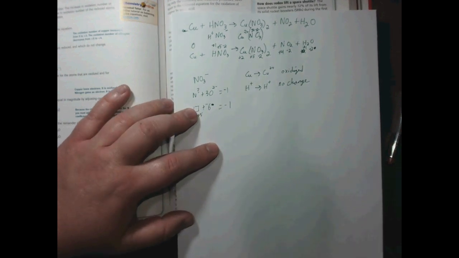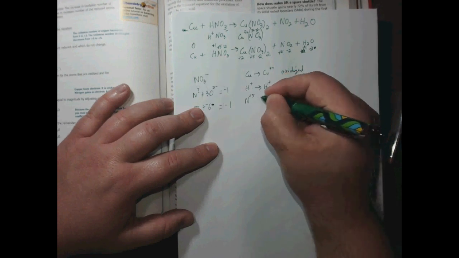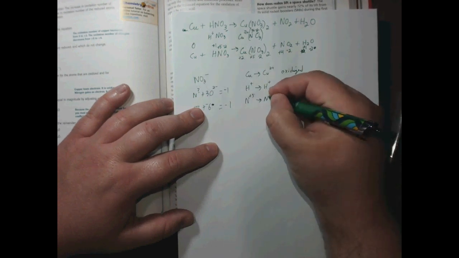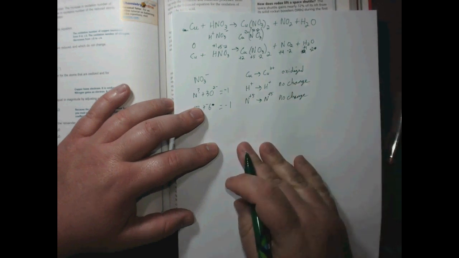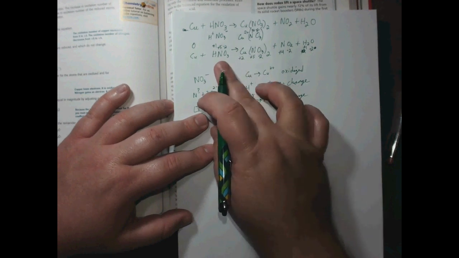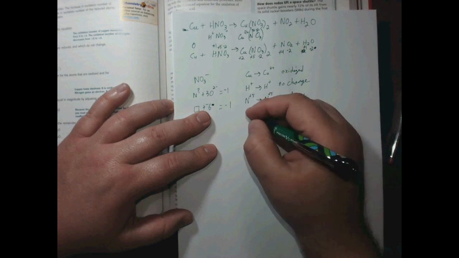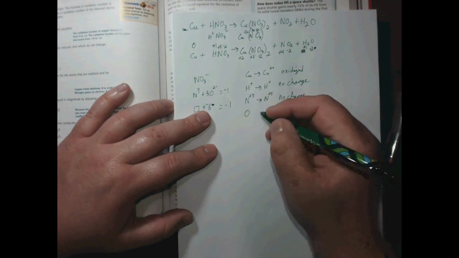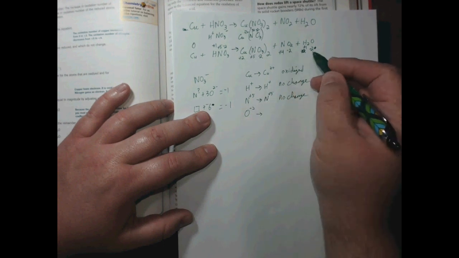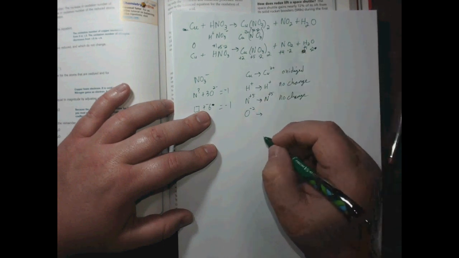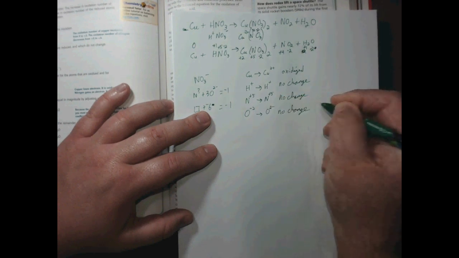Nitrogen goes from plus 5 to still plus 5. There is no change. And then we have oxygen. Oxygen goes from negative 2 to negative 2 here and negative 2 here, and still negative 2 there. So it did not change. It's still 2 minus.